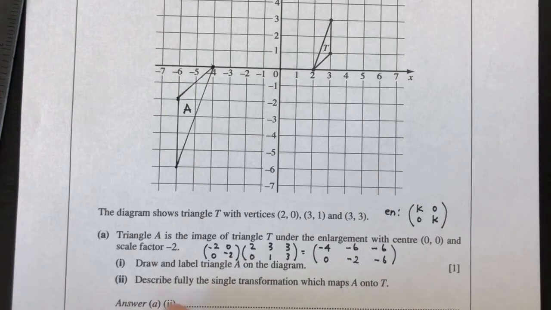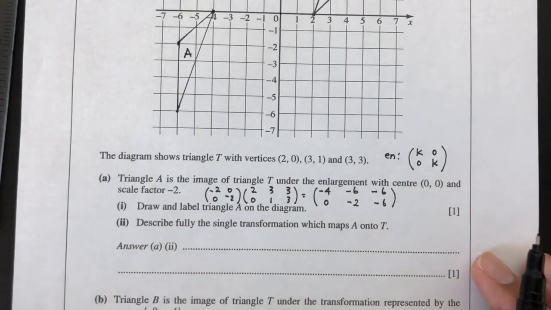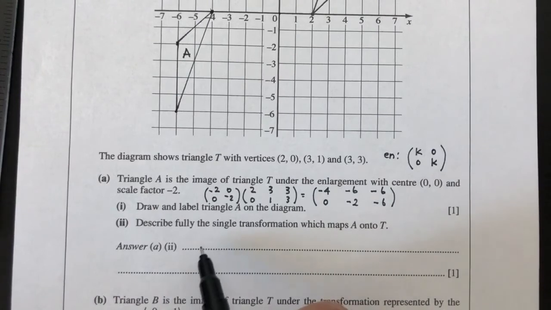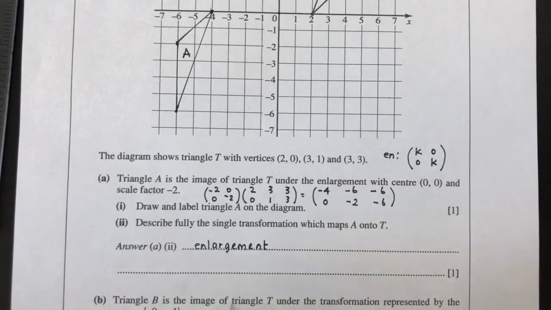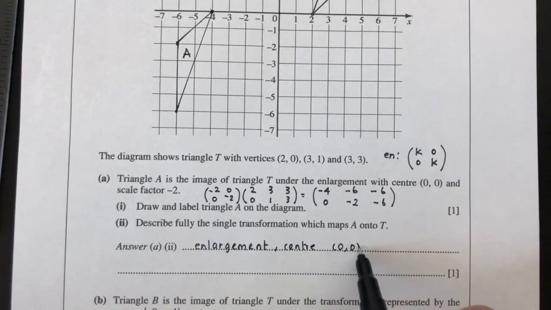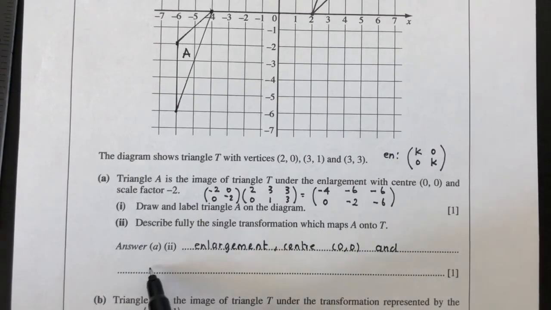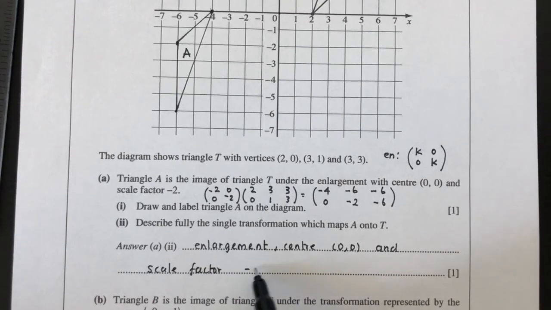Now part 2, describe fully the single transformation that maps A onto T. So the reverse one, how would that be? Pretty simple again. It will be an enlargement again, because the size is changing back to the smaller size. Enlargement, center O, and scale factor has to be -half.